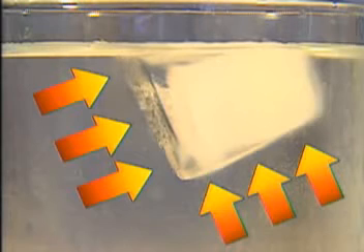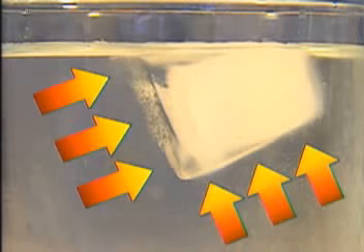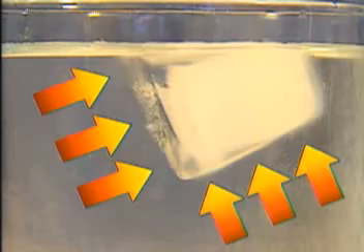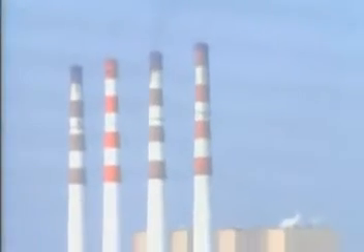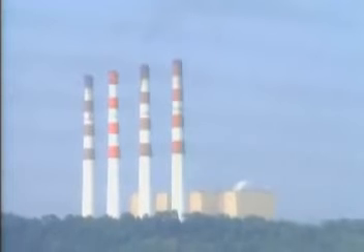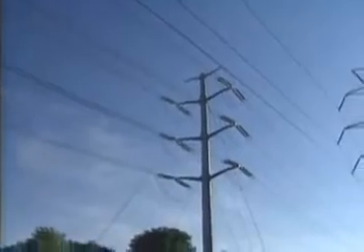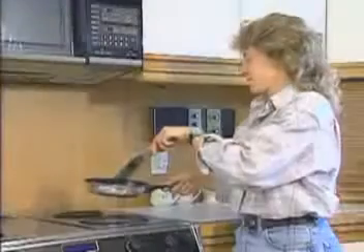Heat always flows from something warmer to something colder. When heat is added to a substance, its molecules move faster. When heat is taken away, the molecules slow down. Heat energy can be converted into other forms of energy, and other forms of energy can be converted into heat energy. In a power plant, heat can turn water into steam that turns turbines. The mechanical energy of turbines, in turn, can be converted to electrical energy. And electrical energy can be converted to heat, as when the coils on this electric burner get red hot.